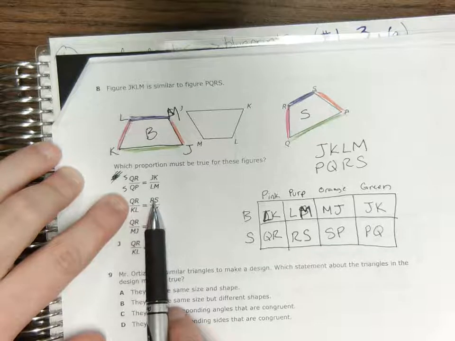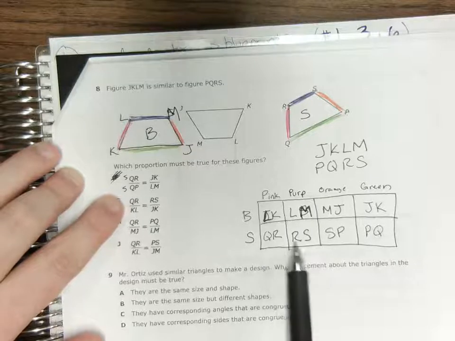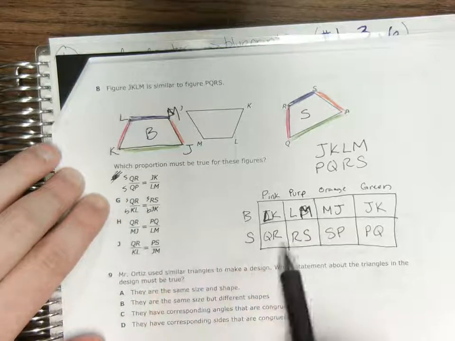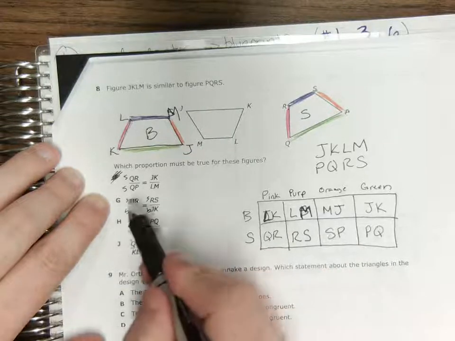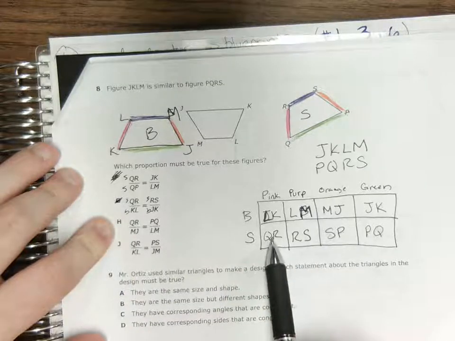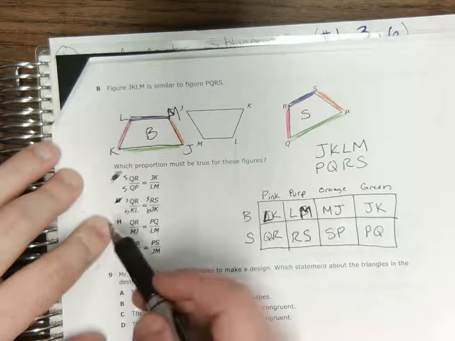QR and RS should be together, QR and RS, awesome. So QR and RS, this is small and small, so this should be big and big. KL and RS should have JK with it, and that's not true, so that's out. QR and MJ, does that make sense? Do those match together? No, those don't match together.